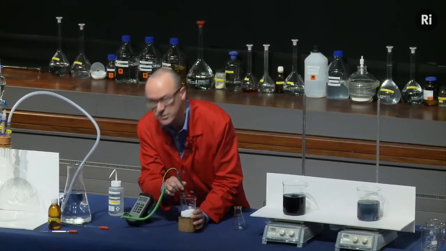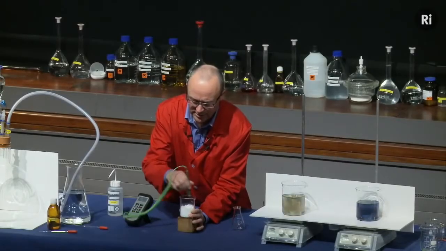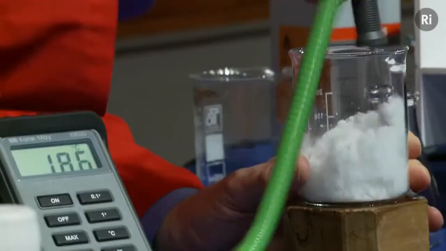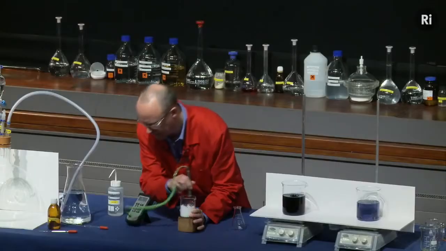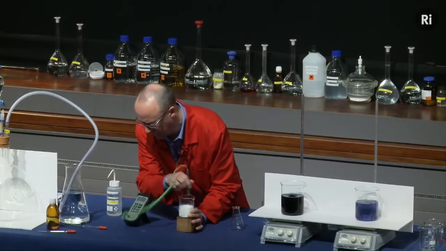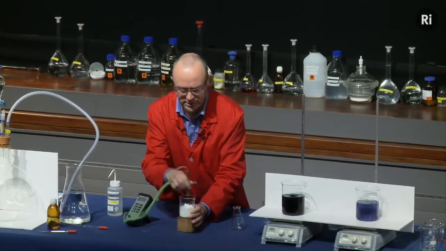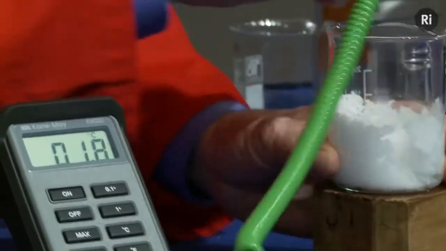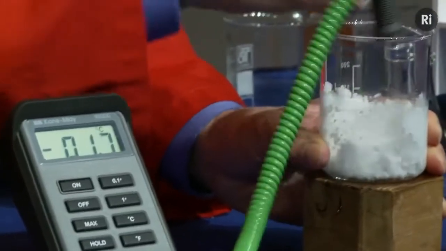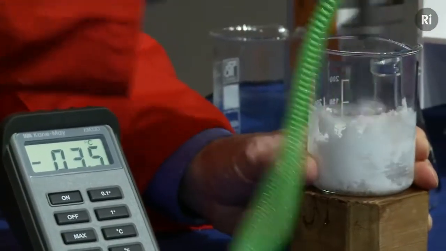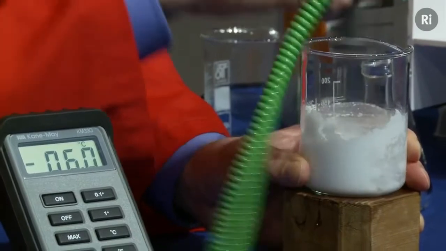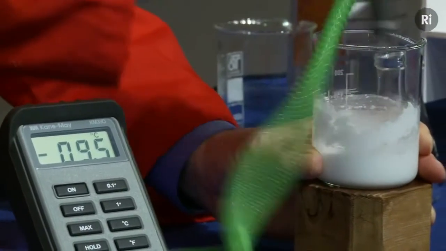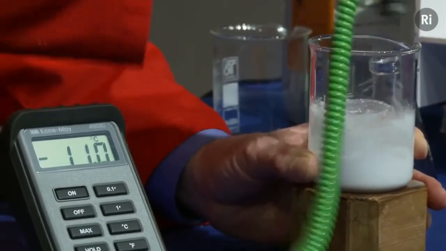So you can see the temperature there is about 20 degrees. But let me start to mix the powders together, and we'll see what happens to the temperature. So the temperature is falling very quickly, well below 10 degrees now. And the temperature has just gone negative. This is now below 0 degrees, so it's minus 7 degrees. So the temperature is falling very rapidly.